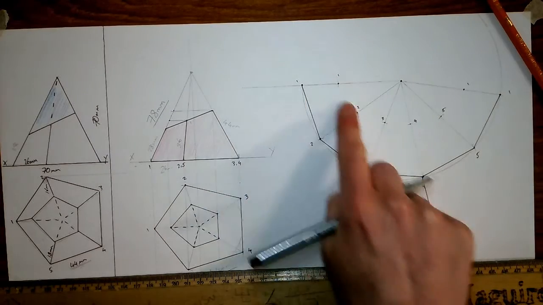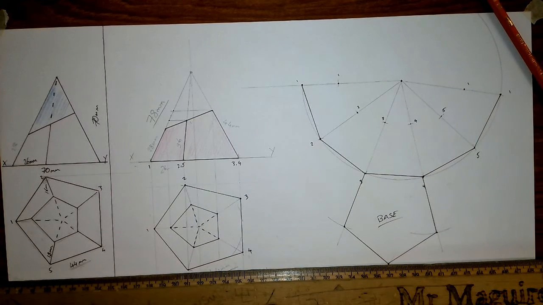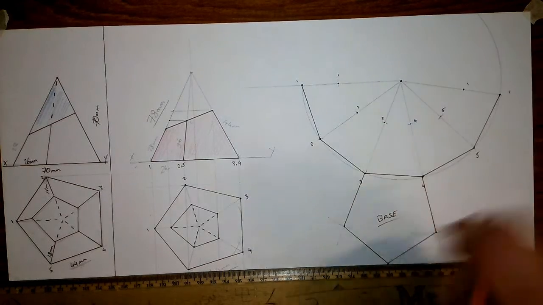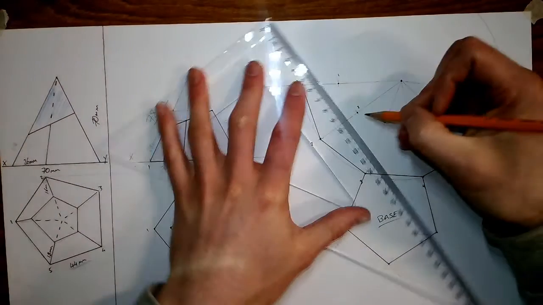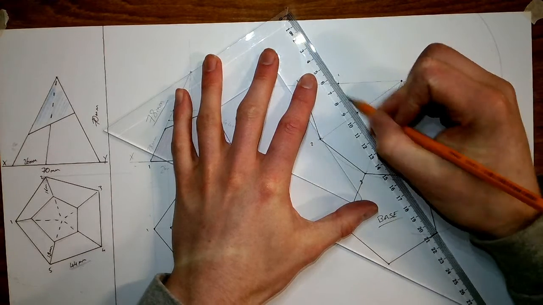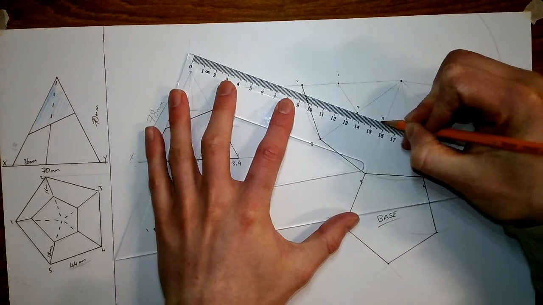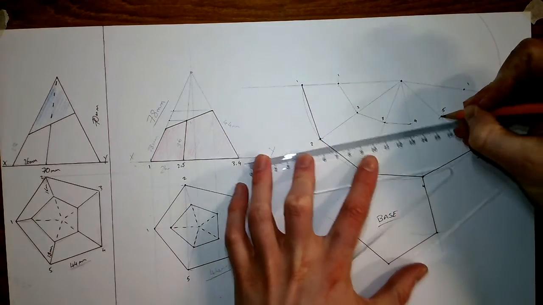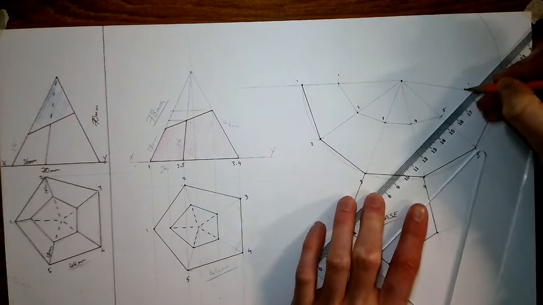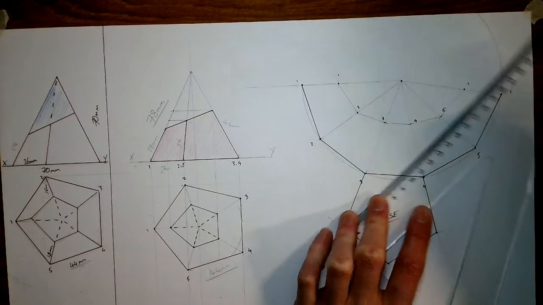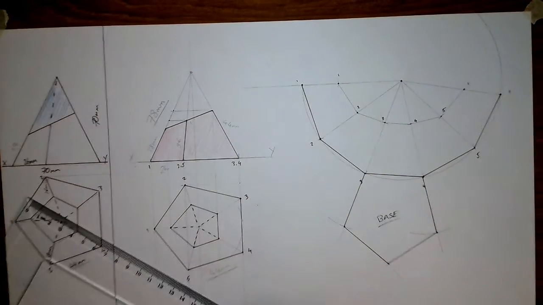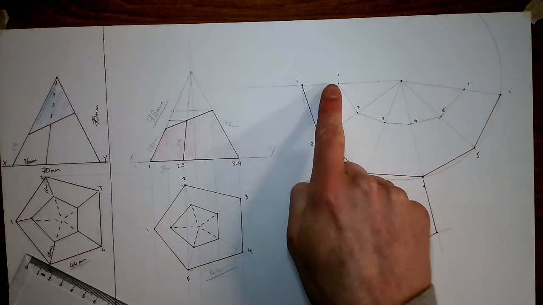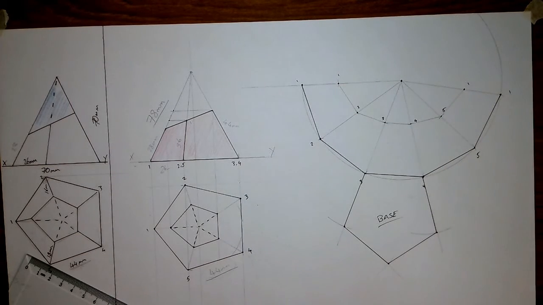Now all we need to do is join them together. We join them together using light lines. Remember, we still have to draw the top, so I'm not going to draw them in dark lines just yet. And guys, if you were to cut out this development at the end, it should fit perfectly if you've done it right. So I've joined all those points together just using a light line for now.